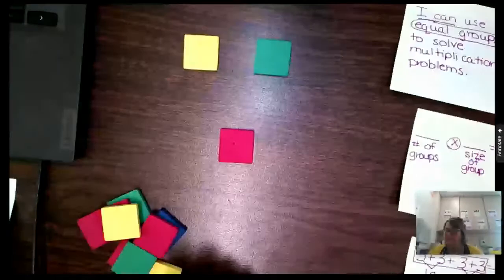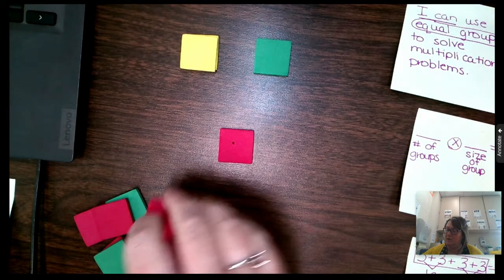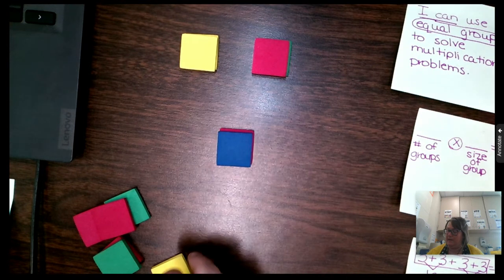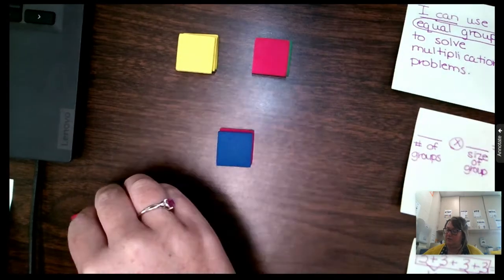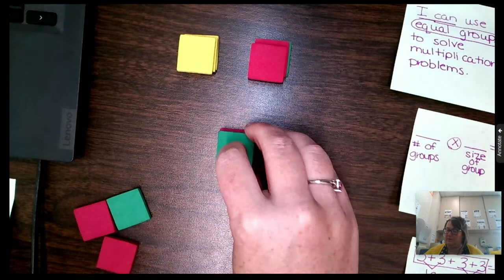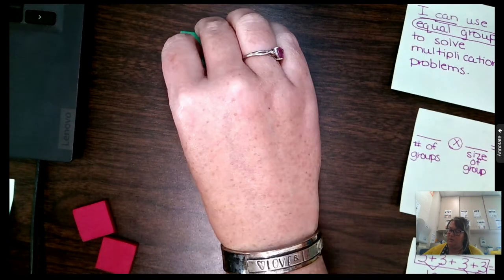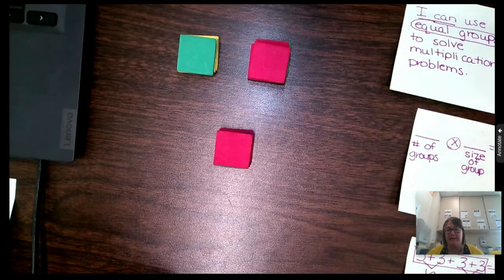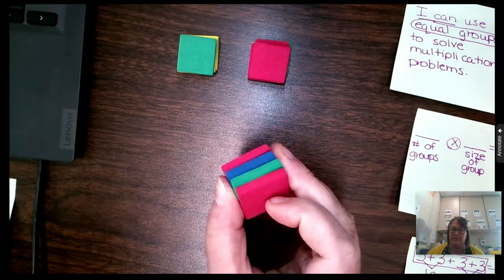I'm going to put another one there, another one there, another one there. Okay, so we each have 2 now, and I'm going to keep going. Another one there, another one there, another one there. So now they each have 3, and one there, and one there. So how many are in each pile now? They each have 4, right?